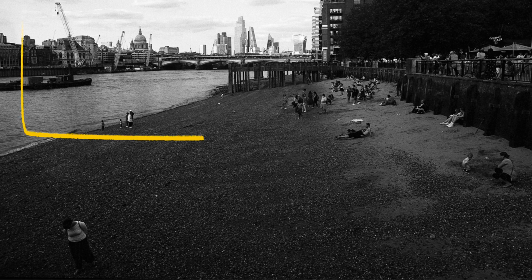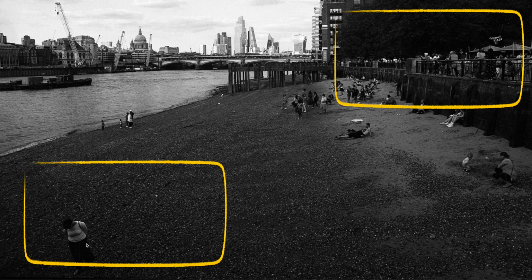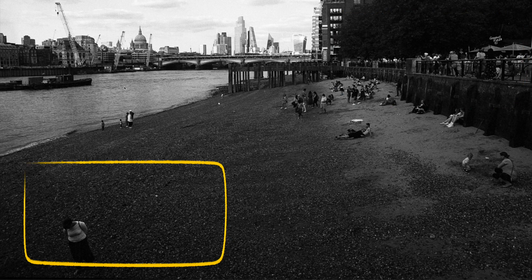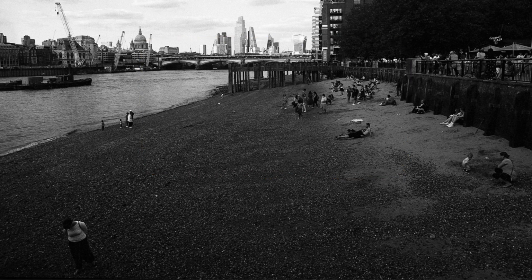We've got a very bright highlight area in the top left. We've got shadow area on the right and down on the bottom left. And we've got midtones in the river and across this beach here. So let's start by separating those. Let's take the highlights first.